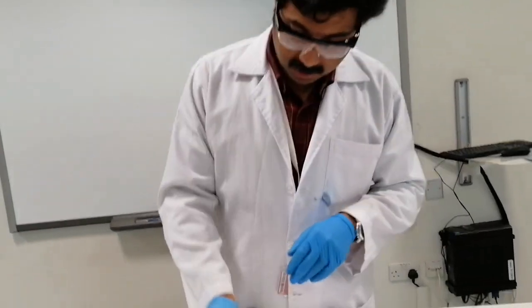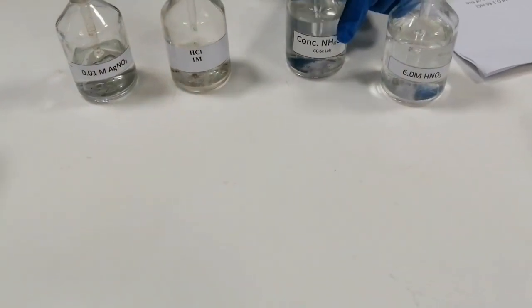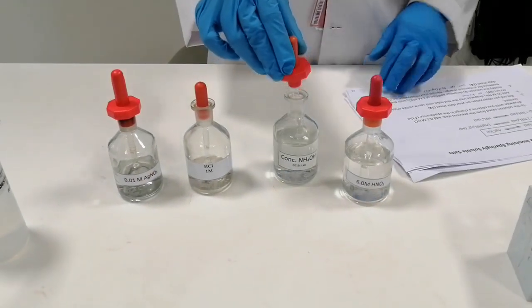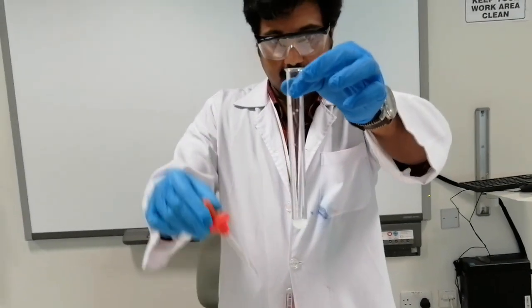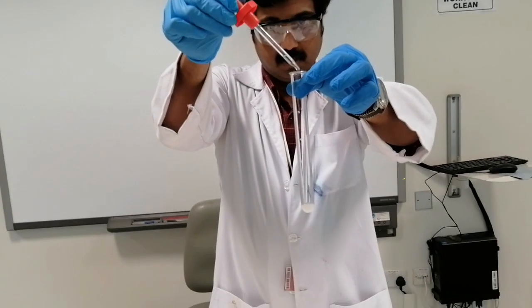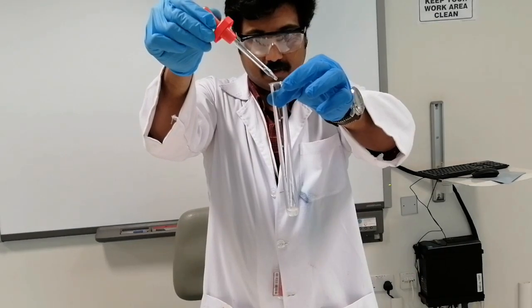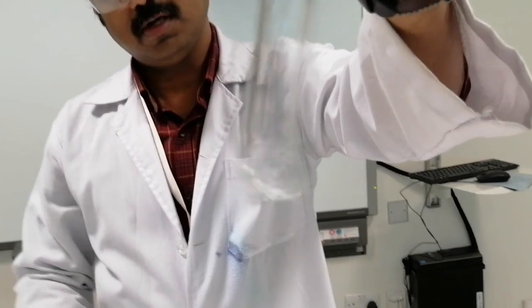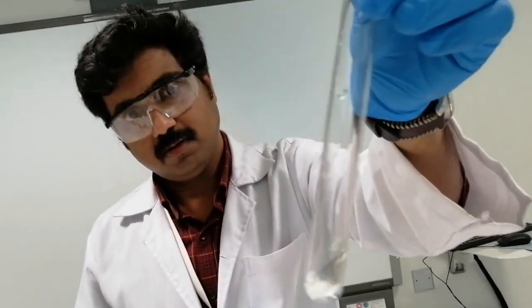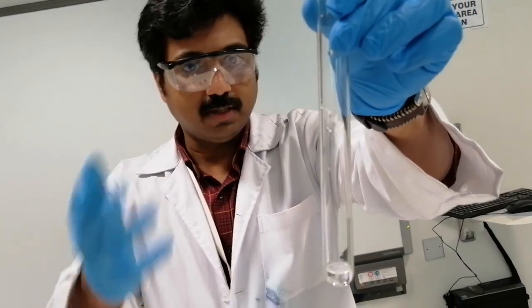To disturb this equilibrium, I have here the ammonia. This is ammonia. So I'm going to open the ammonia bottle. And I'm going back to my equilibrium solution. And I'm going to add drop by drop into the equilibrium solution. So you can see that one drop, second drop, even this third drop itself, the solution turns colorless. So you can explain this observation also using the Le Chatelier principle.